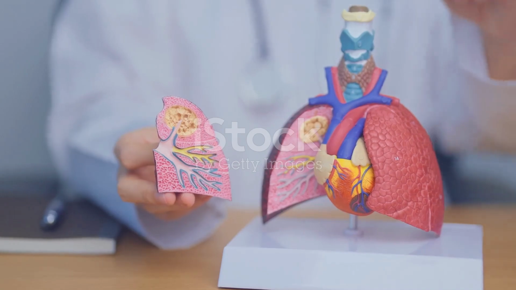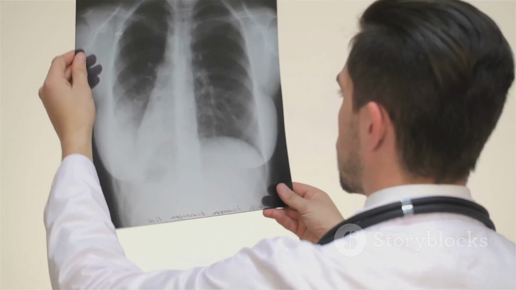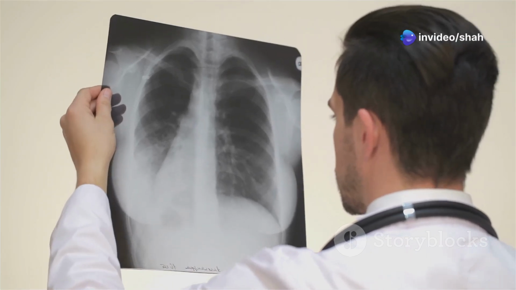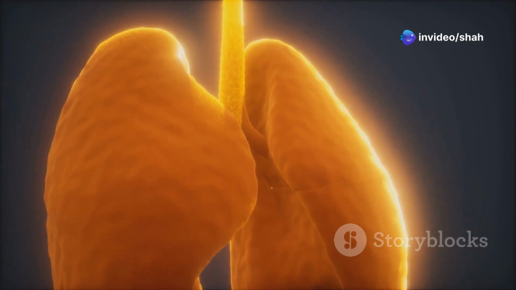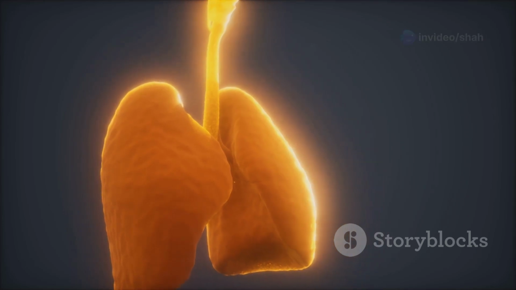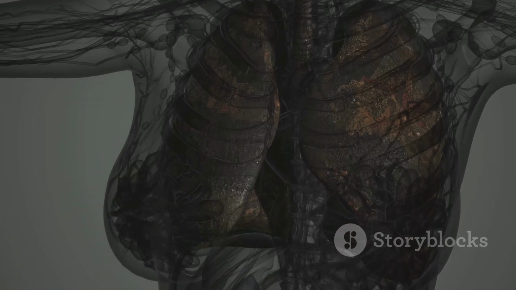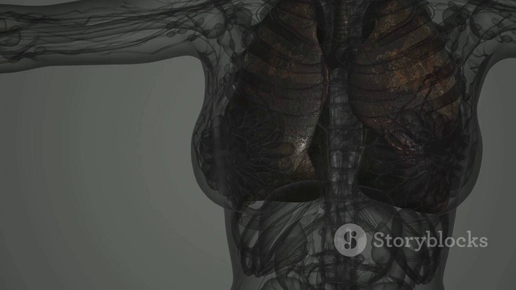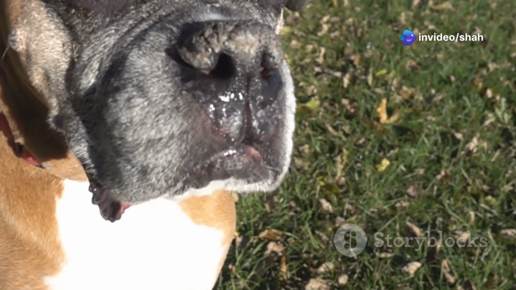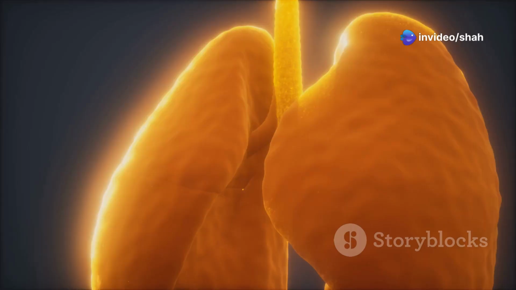Ventilation is driven by pressure gradients dictated by Boyle's law, which states that pressure is inversely proportional to volume in a closed system. This means inspiration occurs when thoracic volume increases, causing a drop in intrapulmonary pressure, drawing air in. Expiration happens when thoracic volume decreases, raising intrapulmonary pressure, pushing air out. This simple principle governs every breath an animal takes.